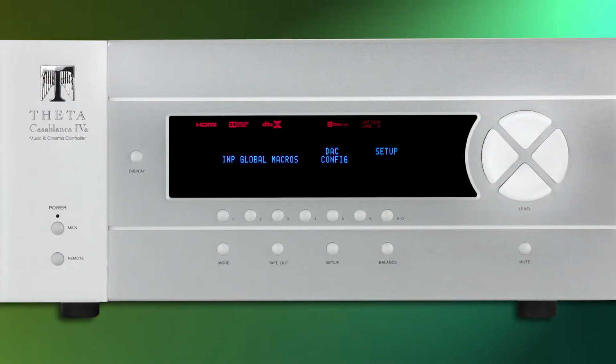This is the setup menu for the selected input. The name of the menu or page you are currently viewing will be shown at the right-hand side of the display. To step backwards to the previous page, press the Setup button.